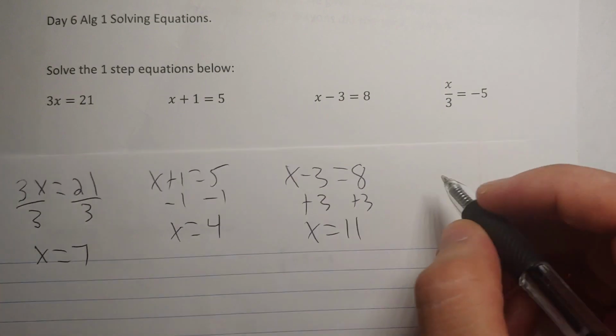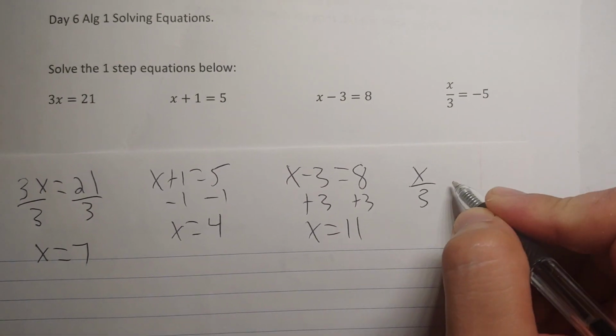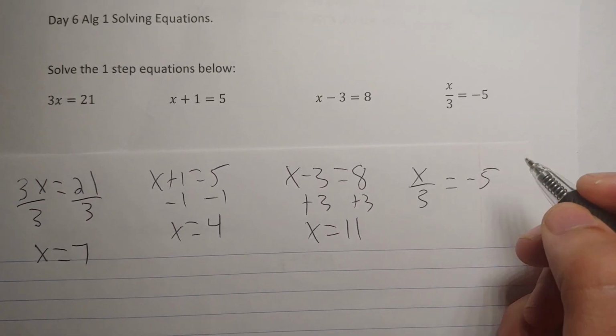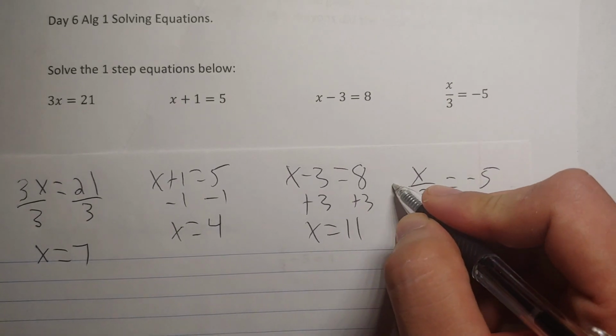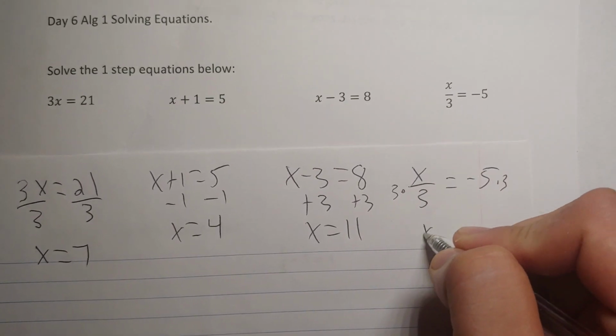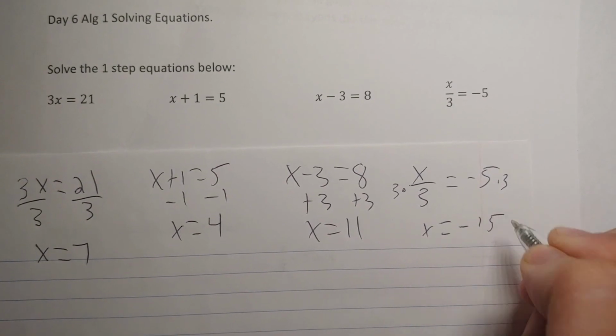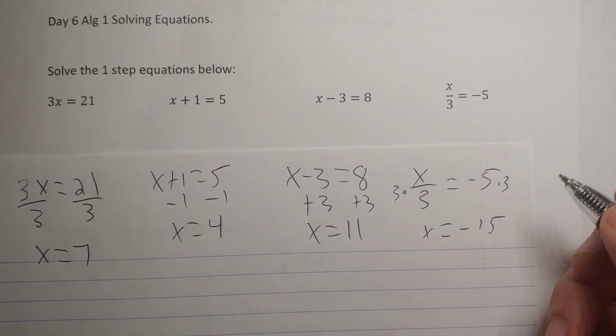And finally, division. Remember, fraction symbol means to divide. So the opposite of division is multiplication. Multiply both sides by 3, and x equals negative 15.